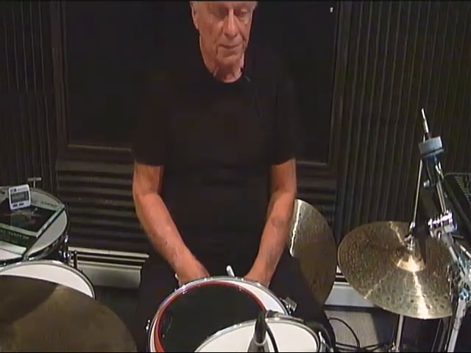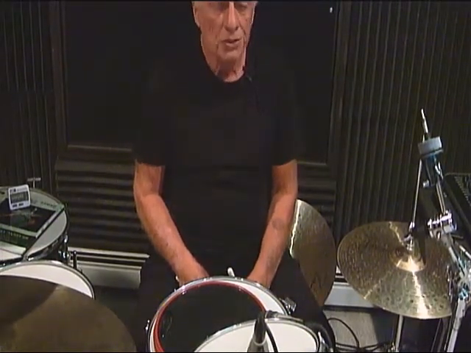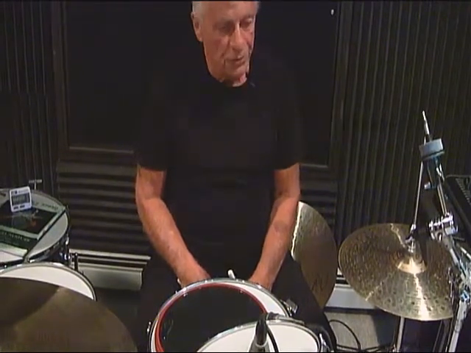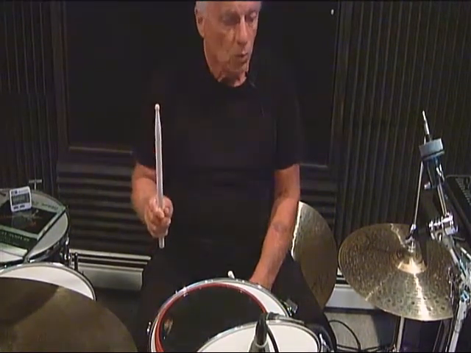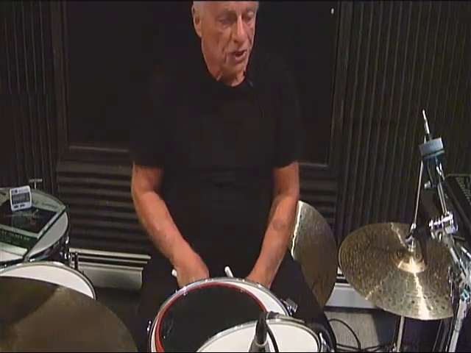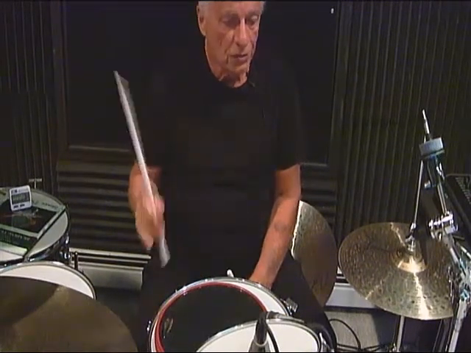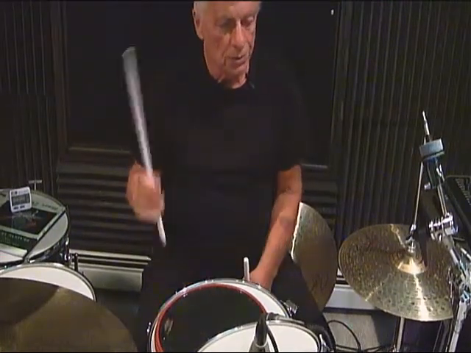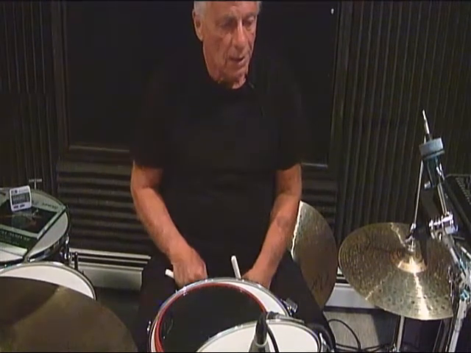Line 5. Okay. 16th note rest, 3/16 for the first downbeat. 1 E and second downbeat, 4/16. 2 E and then the third and fourth downbeat, the quarter note triplets, 3 and 4 and.